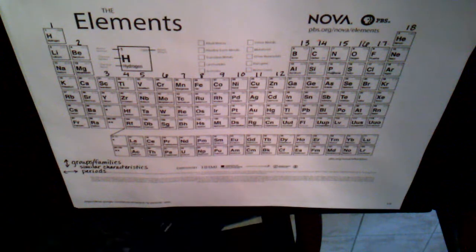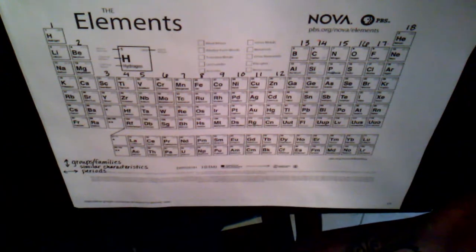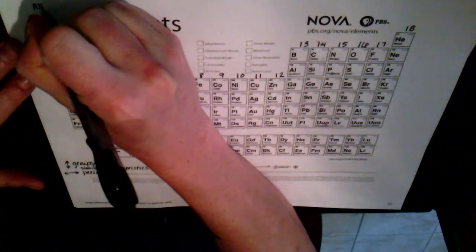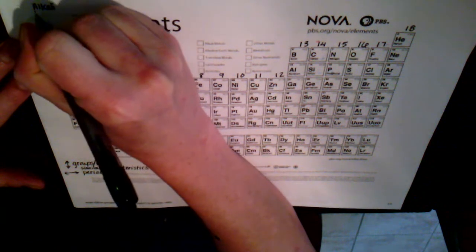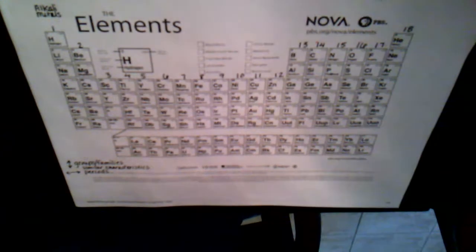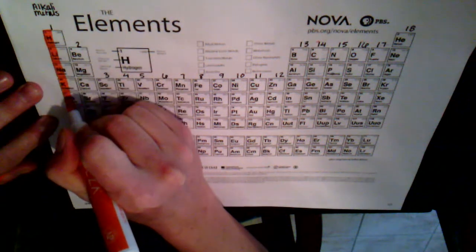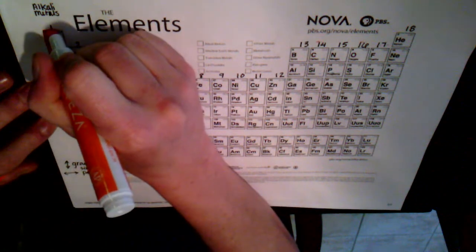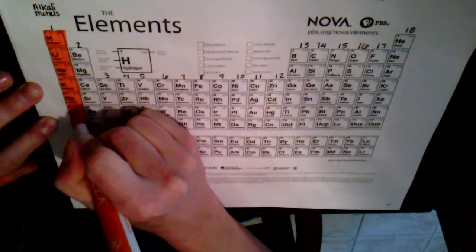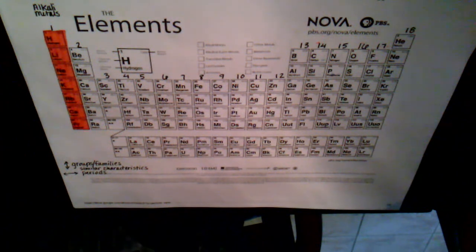Okay, so some of the groups have names, and we're going to go over them, and we're going to go over why they're reactive and why they're not. So the first group, these are called the alkali metals. I'm just going to go ahead and color that group in so we can have a visual of it. Alright, so these are your alkali metals. That's everything in group 1.